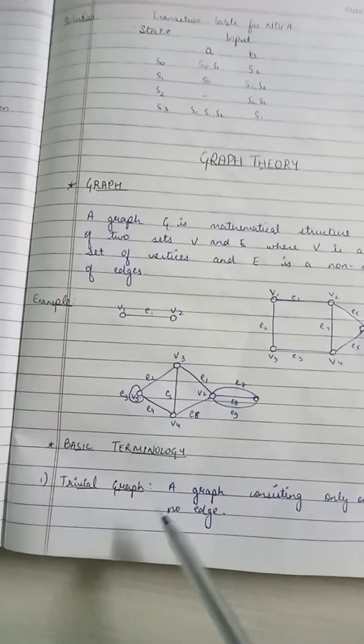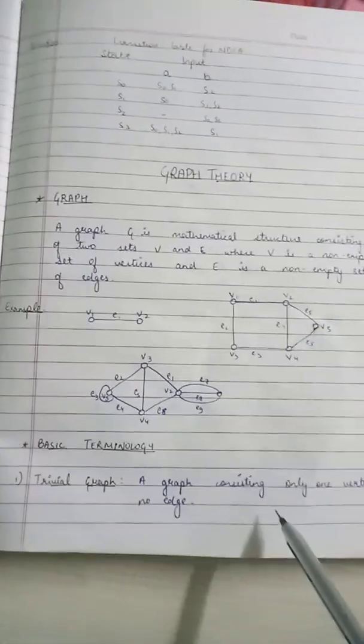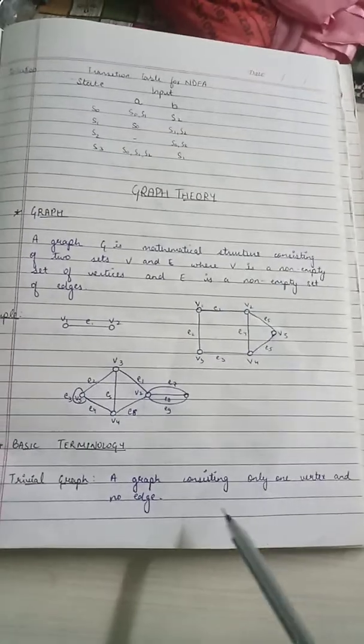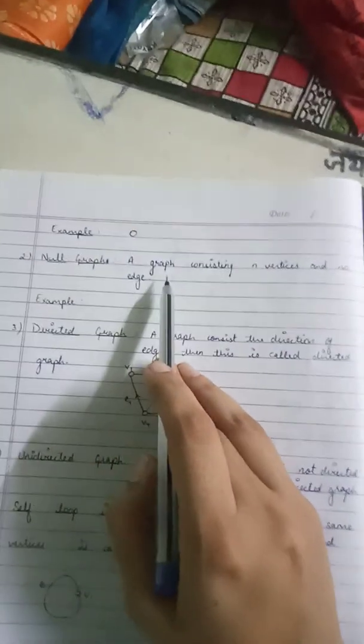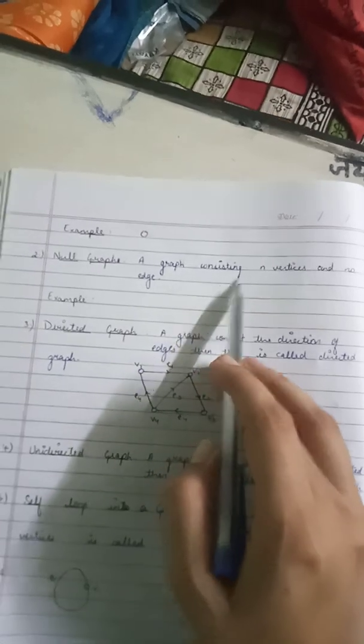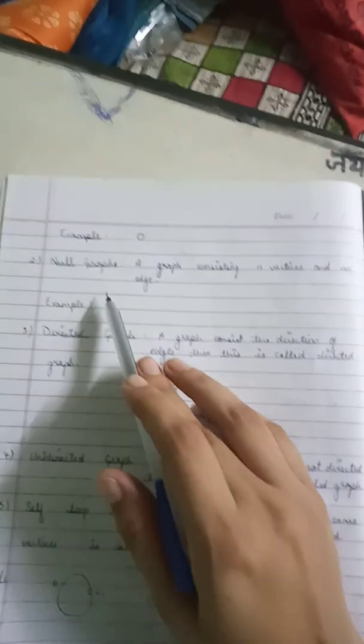So now we will discuss basic terminology. A graph consisting of only one vertex and no edge is called a trivial graph. Here you can see that only one vertex and no edge is given. A graph consisting of n vertices and no edges is called a null graph.